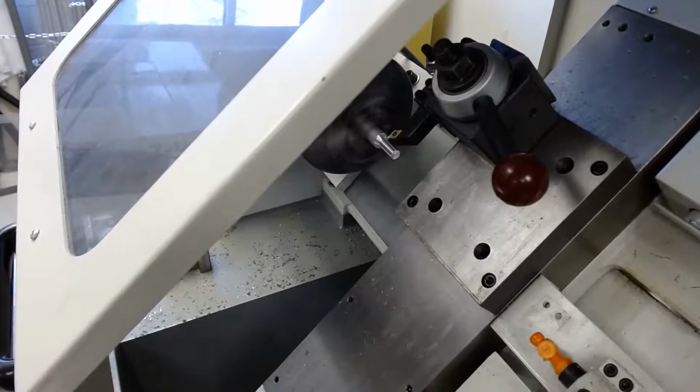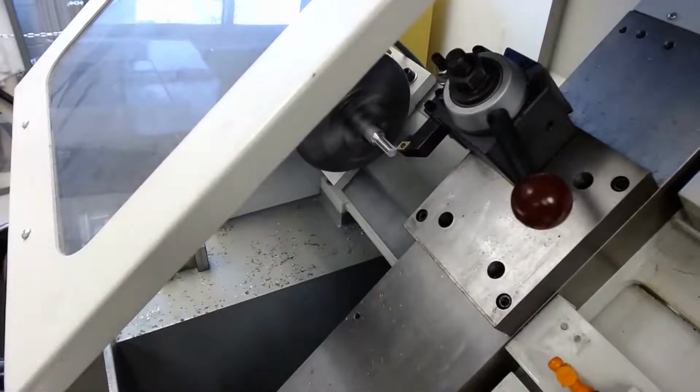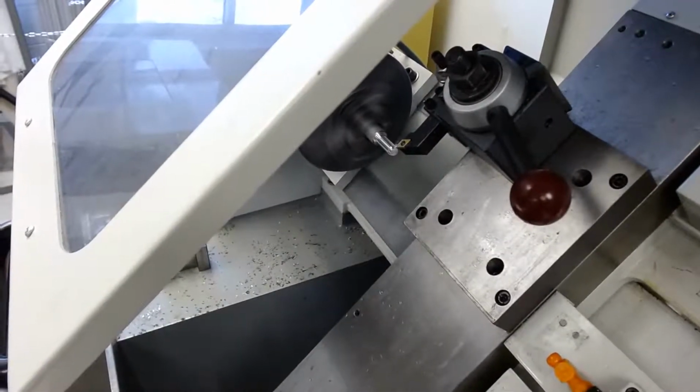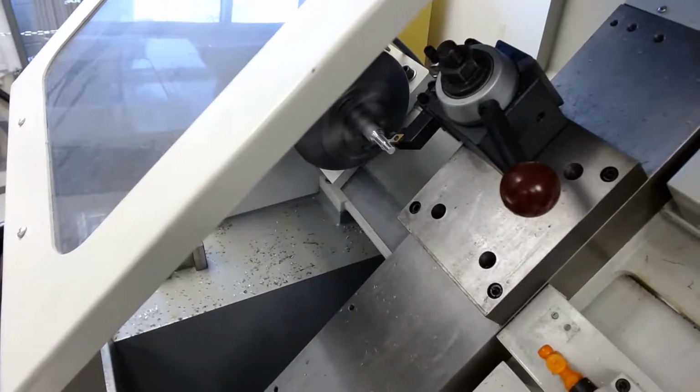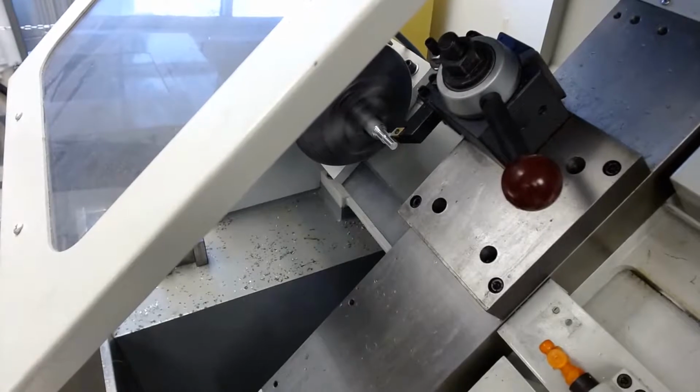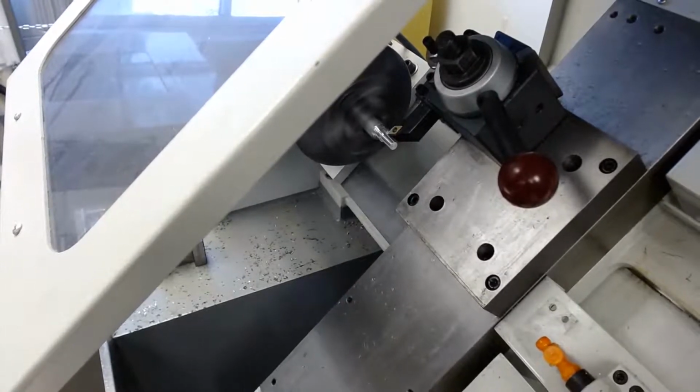So you can already see here, starting to make the base of a piece. As you get closer to the center here, you're gonna start to see how damn good this machine is. Pretty cool.